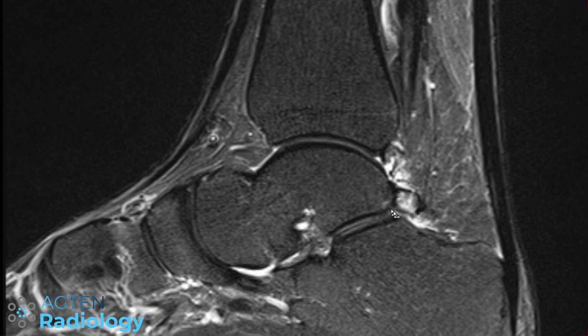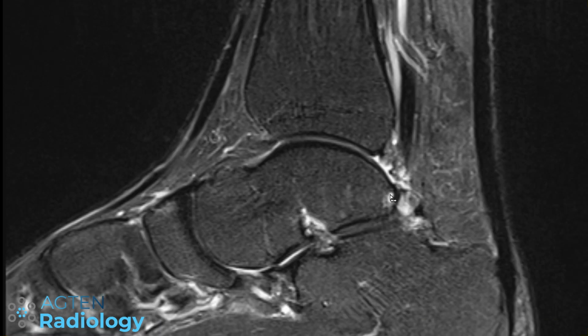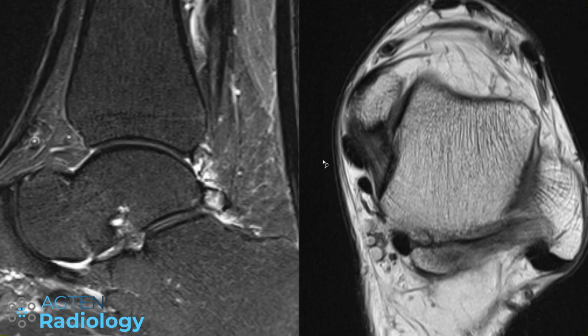and we can see here on this T2 sequence sagittal view that there is an os trigonum with extensive bone marrow edema, and also on the other side of the synchondrosis there is some bone marrow edema too. So this is one potential reason for ankle impingement.